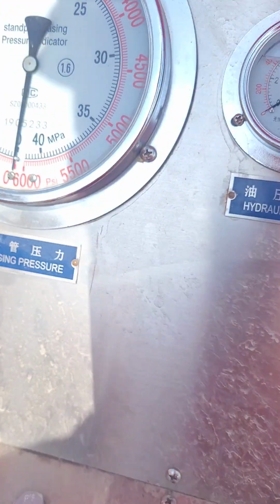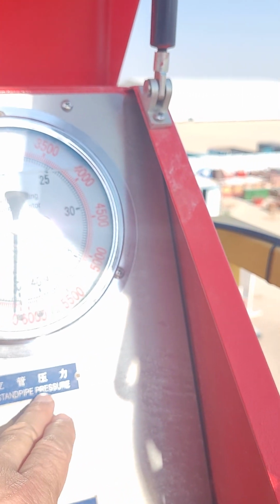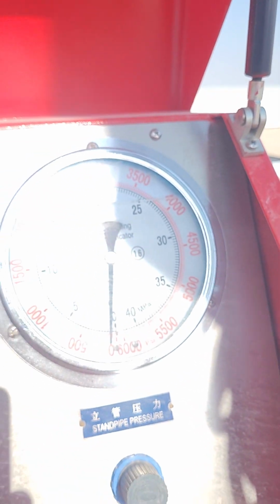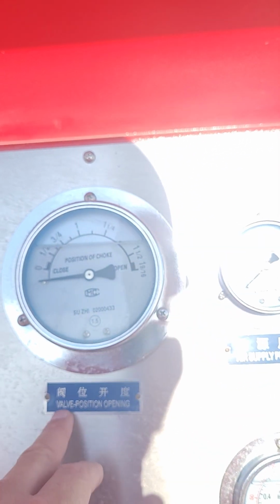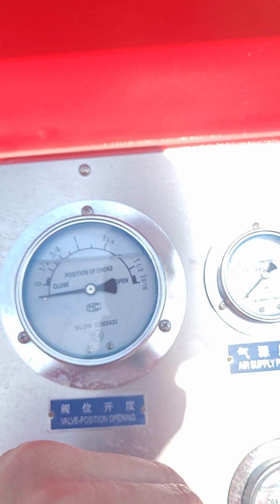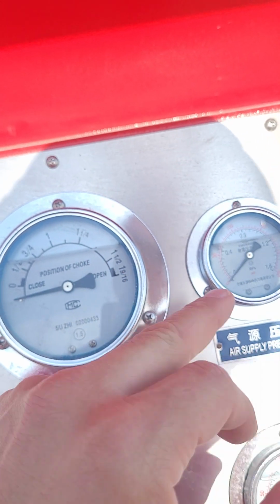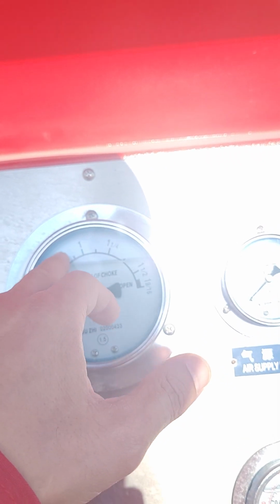I am trying to open it. Remote control panel. What is in the remote control panel? We have casing pressure here, and to the left we have standby pressure or drill pipe pressure. We have air supply pressure. We should have 120 psi. What else? Valve position opening. This is opening. How many? The size is here the maximum. So we can open 1/2 inch, 3/4 inch, 1 inch, 1 1/4, and like this.